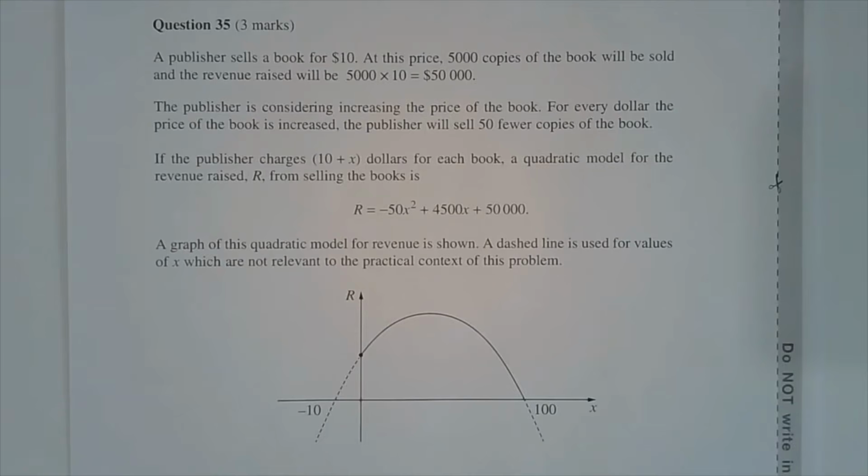If the publisher charges 10 plus x dollars for each book, a quadratic model for the revenue raised, R, from selling the books is R equals negative 50x squared plus 4,500x plus 50,000. A graph of this quadratic model for revenue is shown. A dashed line is used for values of x which are not relevant to the practical context of this problem.